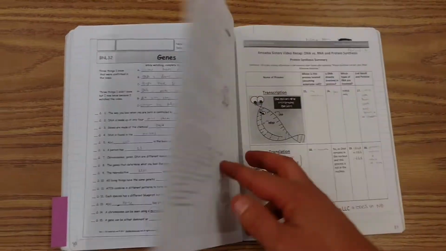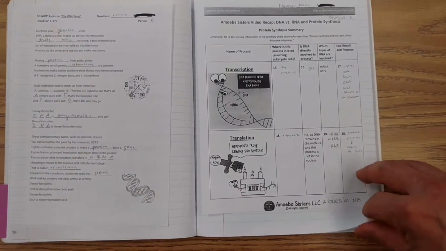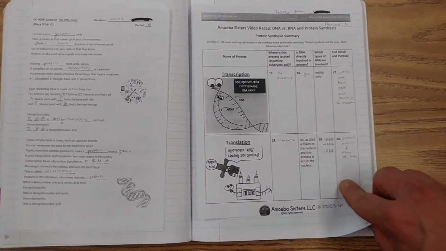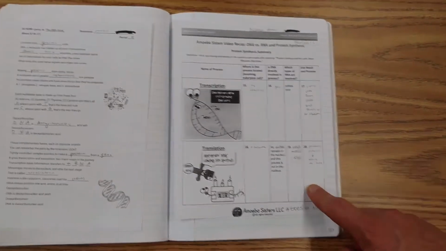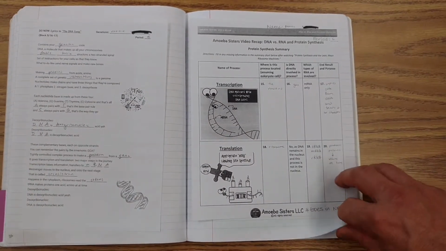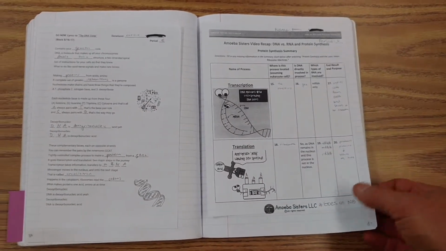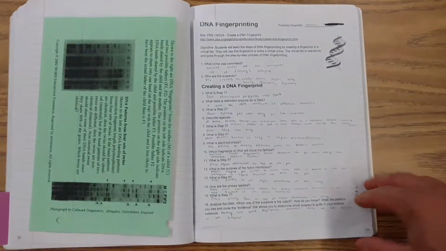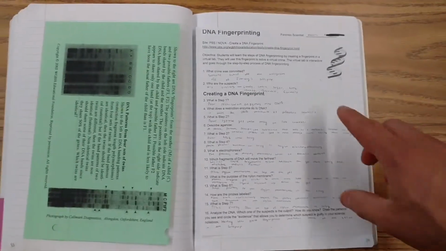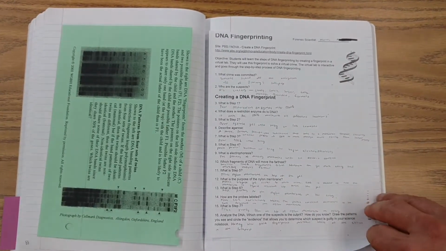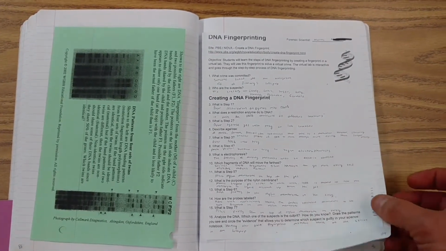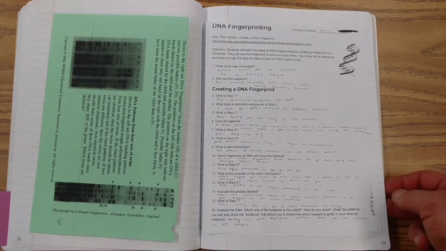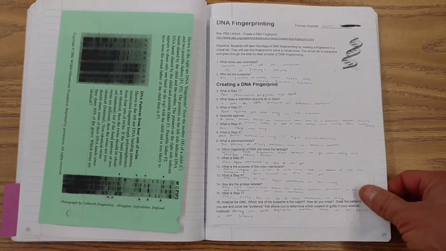After the genetics mini quiz comes that really cool page from the Amoeba Sisters. Remember, they have that animation about transcription and translation. You want to make sure that that's completed and filled out. After the Amoeba Sisters video comes our foray into the world of DNA fingerprinting and forensics. So this was that virtual lab experience from the folks at PBS Nova that they provided that we explored. So make sure that DNA fingerprinting page is included.